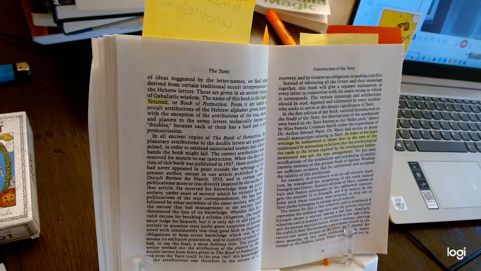For example, in accordance with an old esoteric tradition, he transposed the numbering of the cards named Strength and Justice. Exoteric editions of tarot, current in Italy and France subsequent to the 18th century, gave the number 11 to Strength and 8 to Justice. In the Rider pack, these numbers were reversed, as they are in tarot packs belonging to certain occult schools.